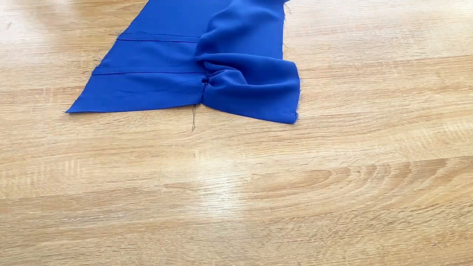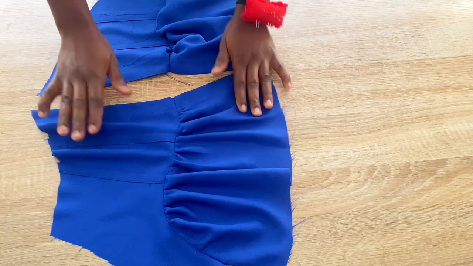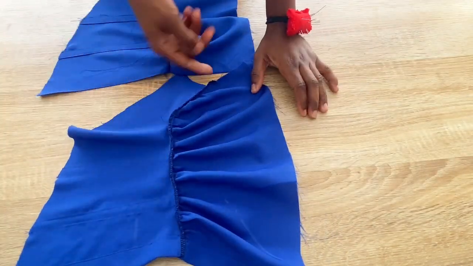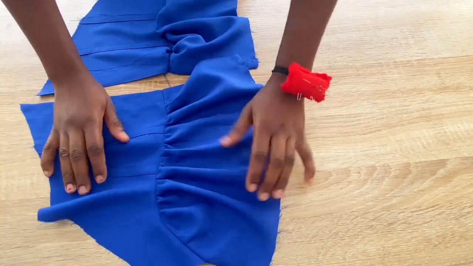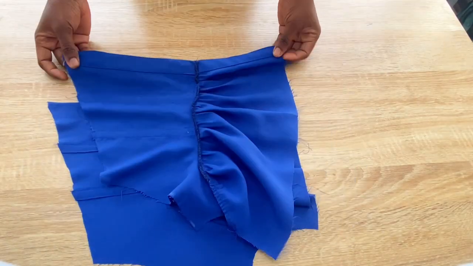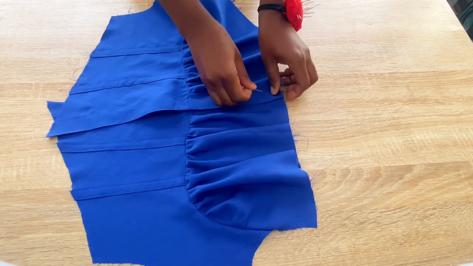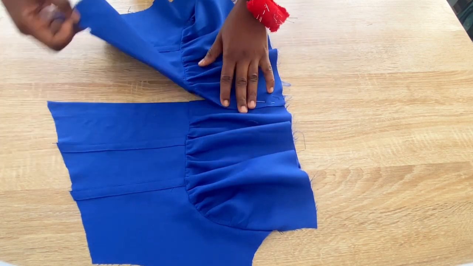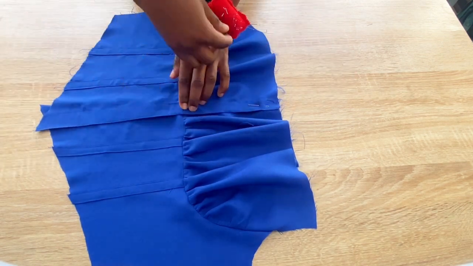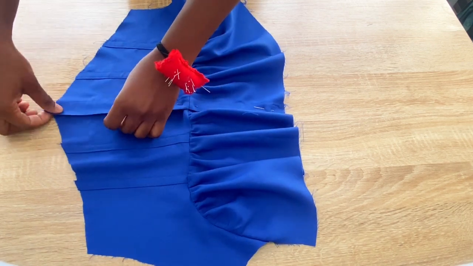For the other side of the front, I have fixed my cup, and this is what I have. So after fixing the cup, this is what you should have. I'll repeat the same process for the other side. I'm done fixing both front pieces now, and you are going to make sure that the right side overlaps on the left side. Just the way you see me placing mine, make sure that the right side overlaps on the left side and use your pin to hold it together.